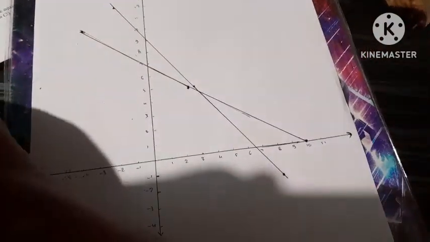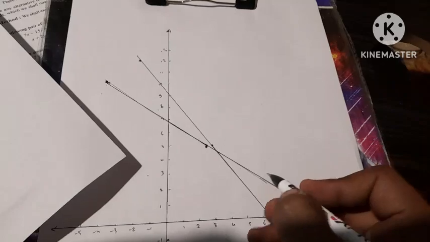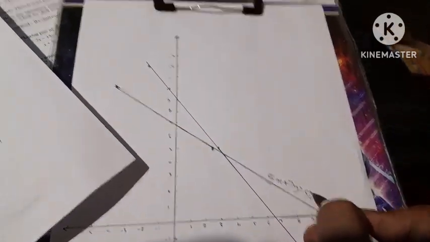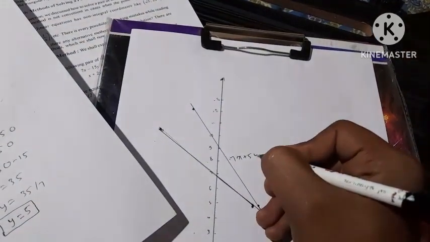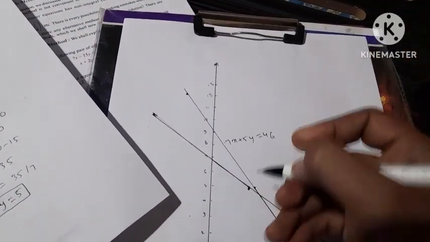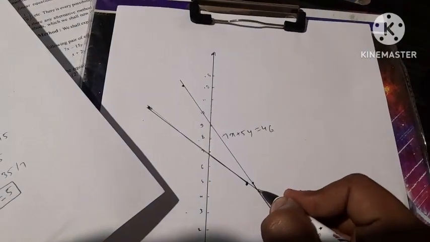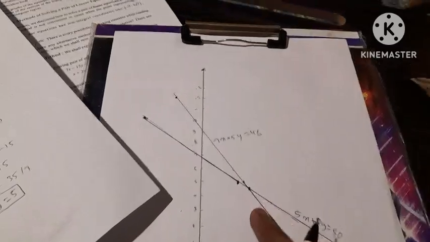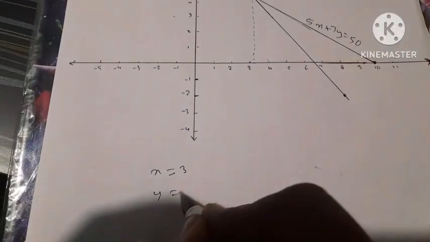Equation 1 will be 5x plus 7y equal to 50, and similarly this equation will be 7x plus 5y equal to 46. So we have to consider the intersection point. So when we take the straight lines, let's see what values we get. There was a slight mistake, so I just skipped over to the part where you take the straight line. Continue here. So x equal to 3 and y equal to 5.